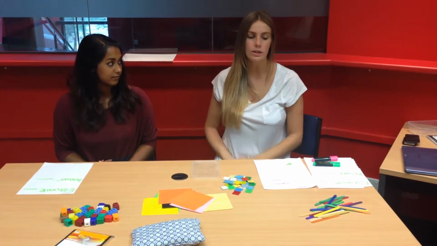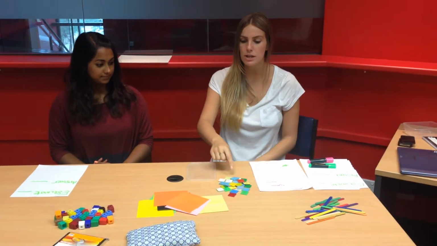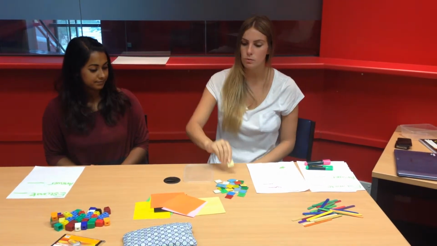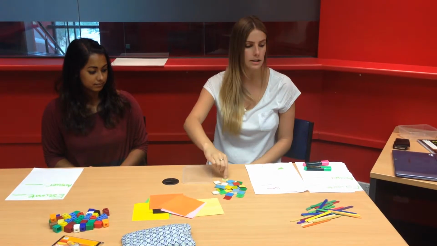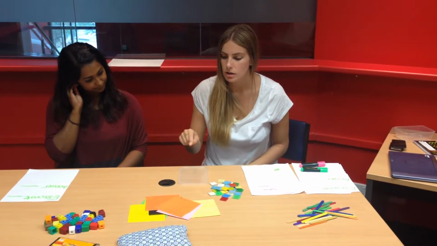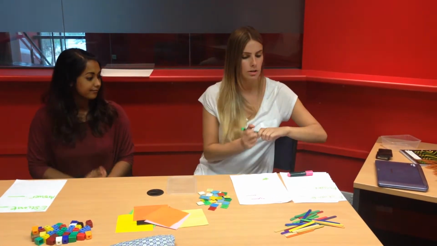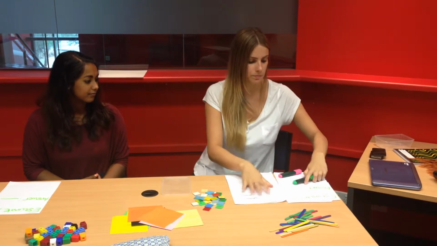Before I start, this is when we model to the students. I'll be making an estimation of how many of these square tiles will fit onto my container lid. So my guess is, I'm going to estimate that there are 18 tiles that will fit onto the container lid.